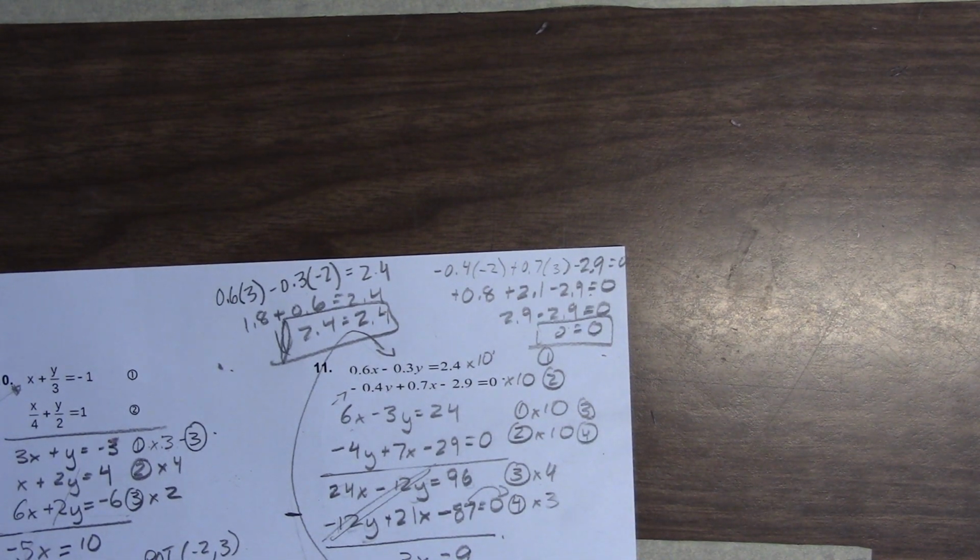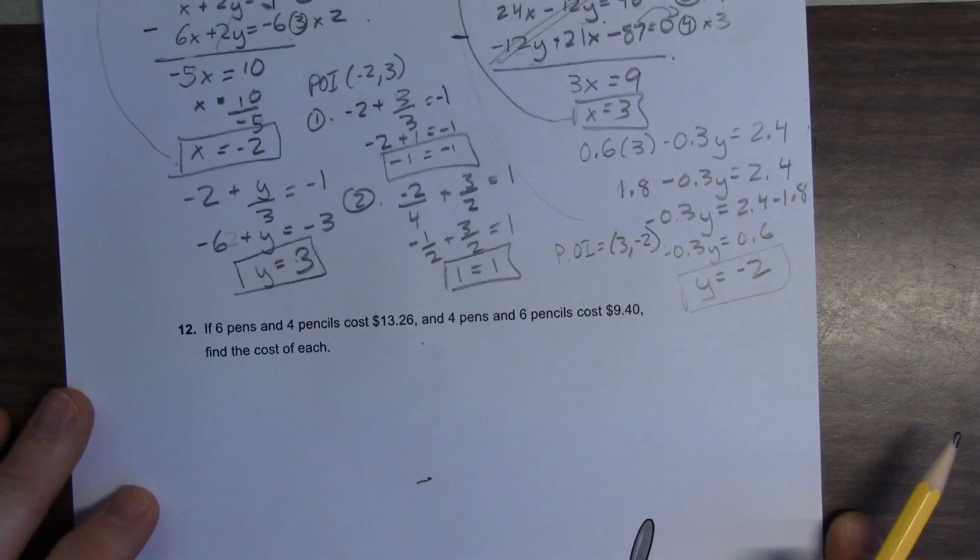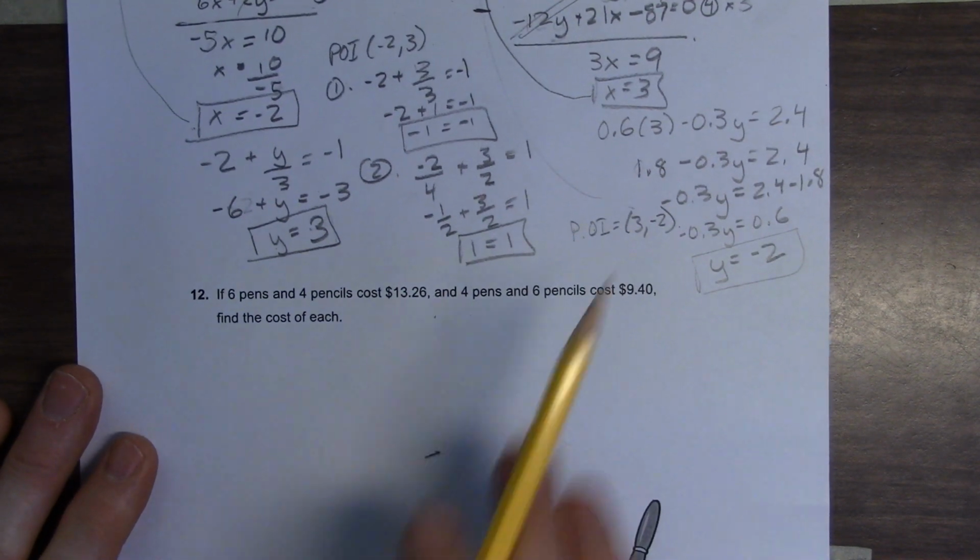Good? It's only going to get harder from here, boys. It's going to get dirty. It's going to get very messy with fractions and decimals as we go, right?